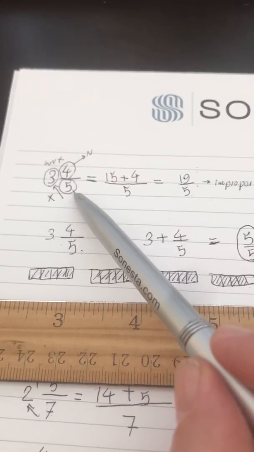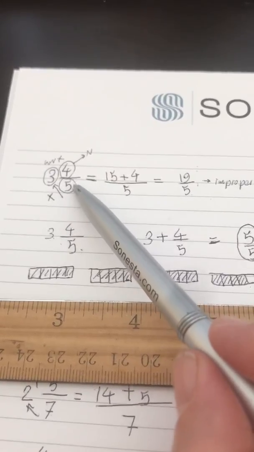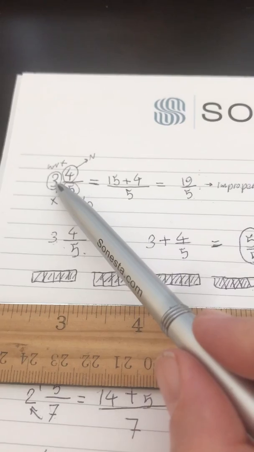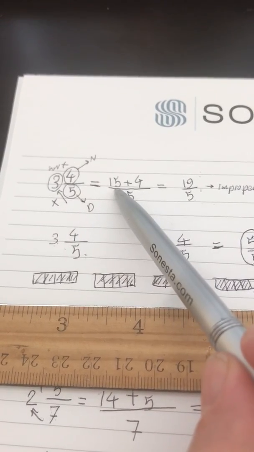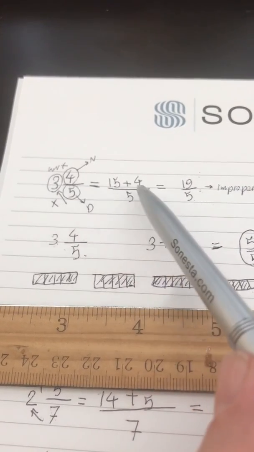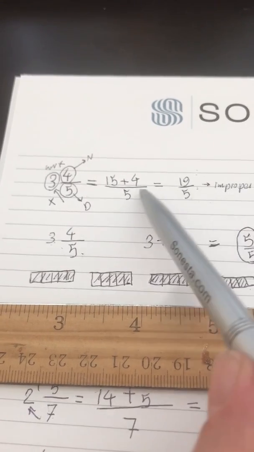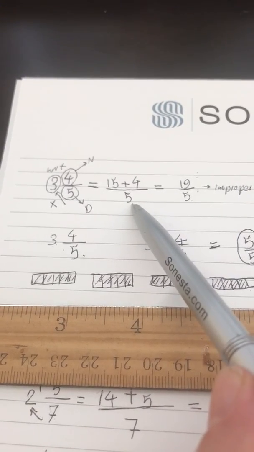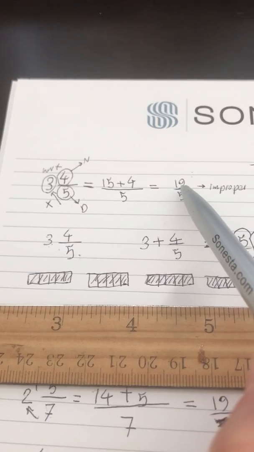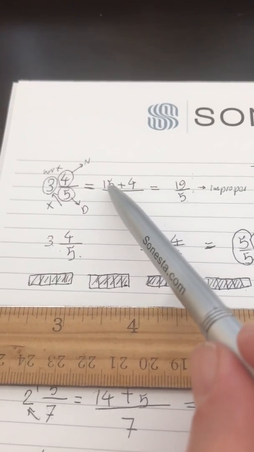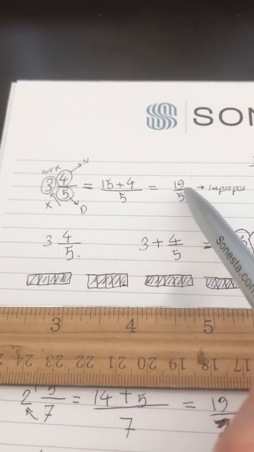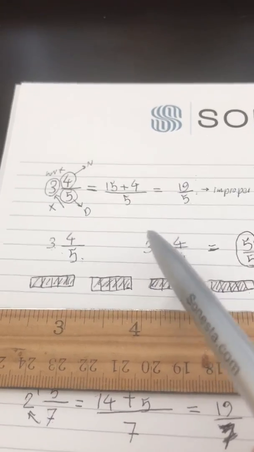So multiplying the denominator, which is 5, times 3, the whole number, equals 15, and then you add your numerator, 4, and the denominator stays the same, and here is your improper fraction. 15 plus 4 equals 19 over 5.